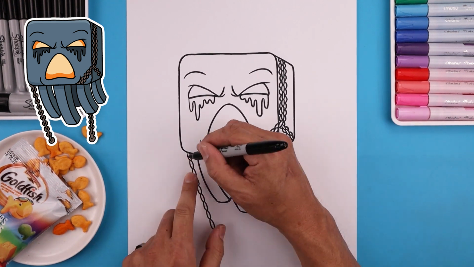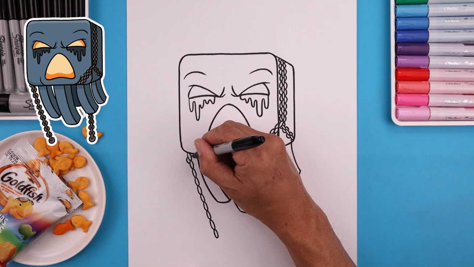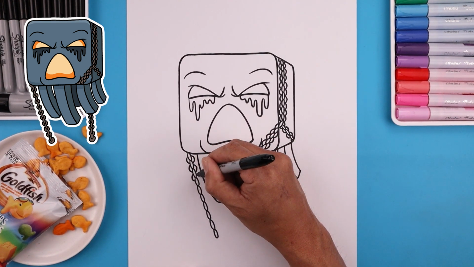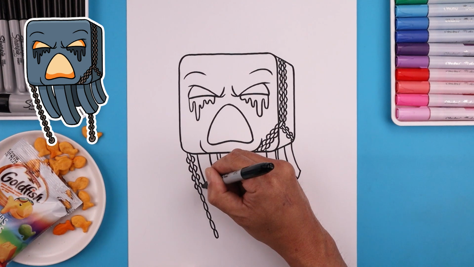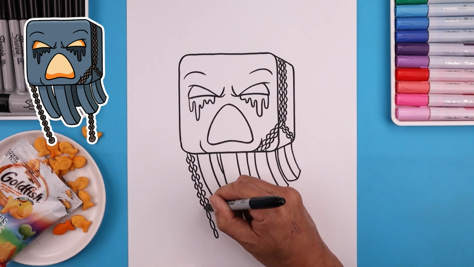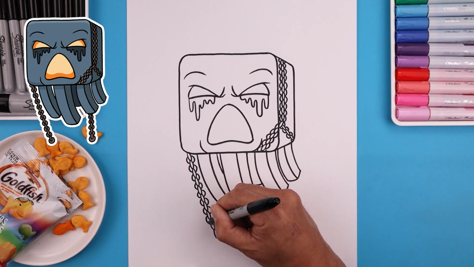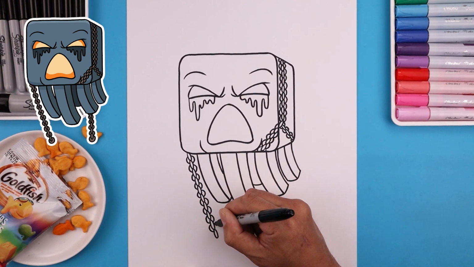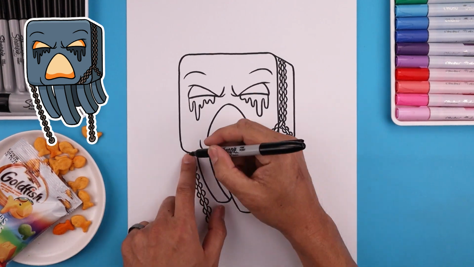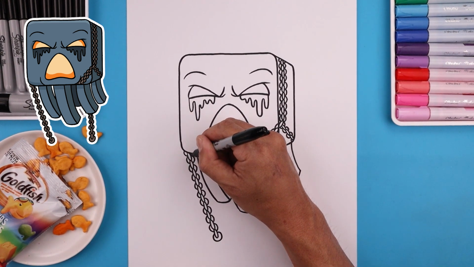Let's go back up to the top and draw the circles in between on the left and right side. Finish this off with a full circle along the bottom. Now let's go up to the top, tuck this up underneath the head.